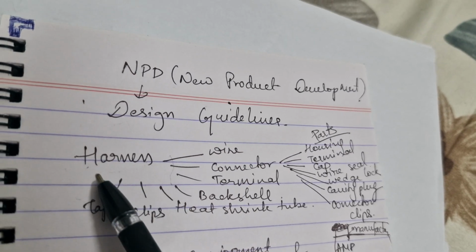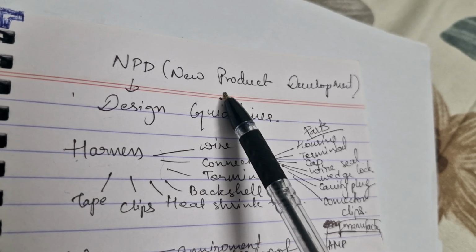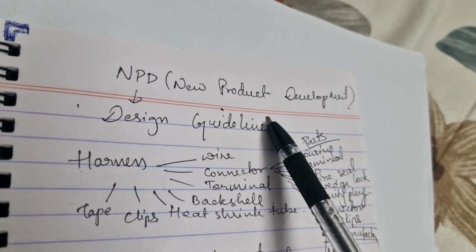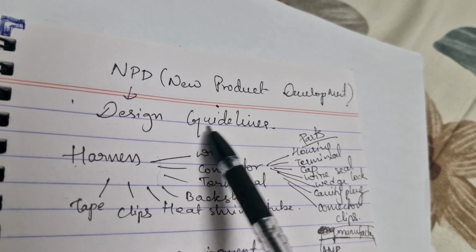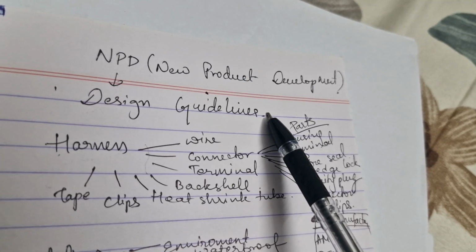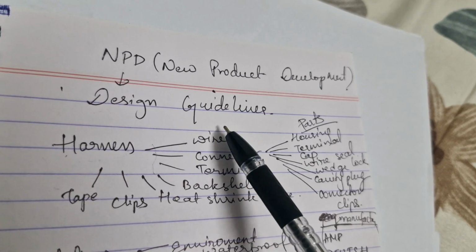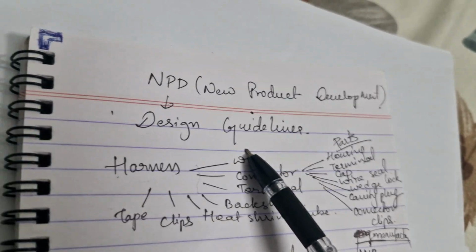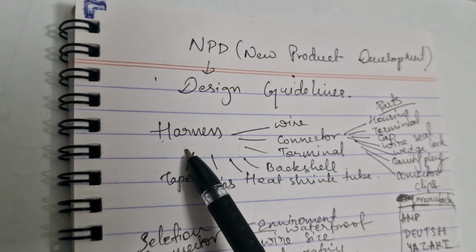And one more thing, if you are going to design any new product, then you have design guidelines for every project, for every company, for everything. You have some design guidelines which you have to follow. So let's start with the topic of the harness.